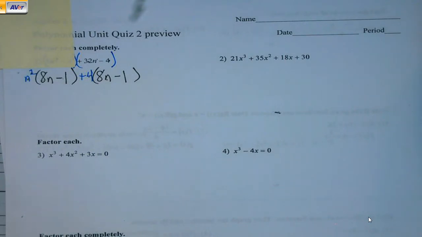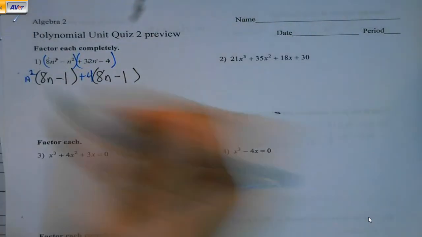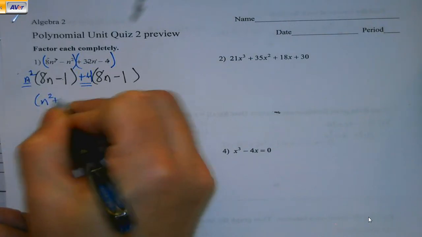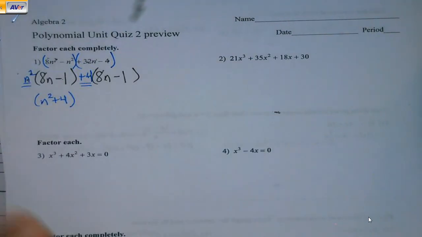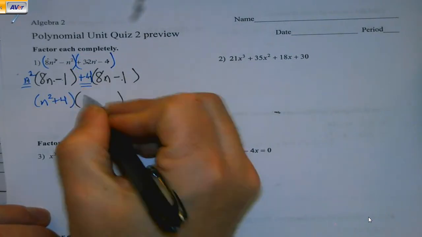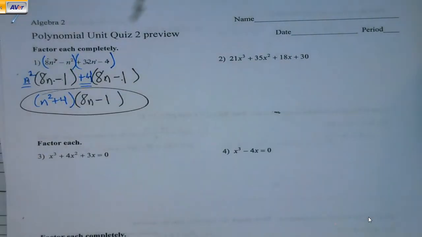And before I give myself a pat on the back and say, woo, I'm going to the next one, remember, to get it into its final form of my answer, I'm going to take my greatest common factors. I'm going to put those together. I'm going to take my common factor, my 8n minus 1, and put them together, and off I go.